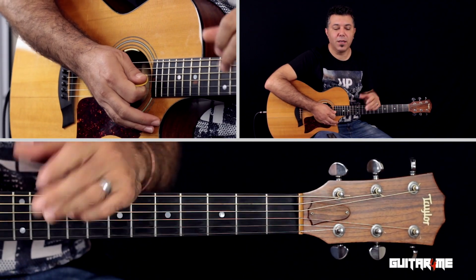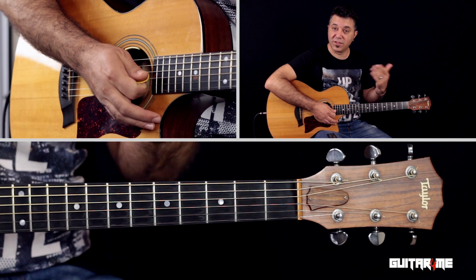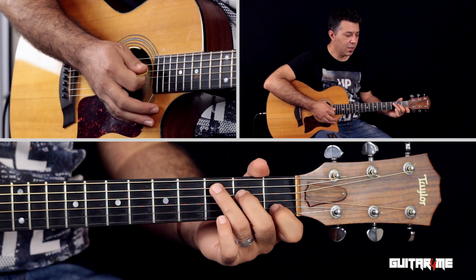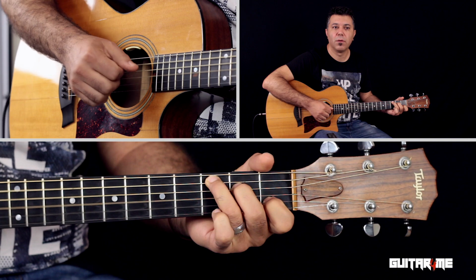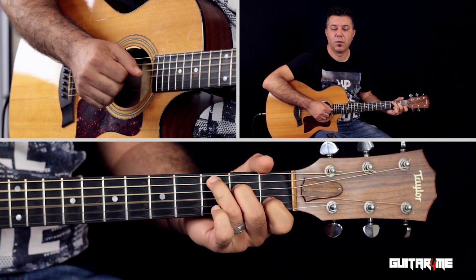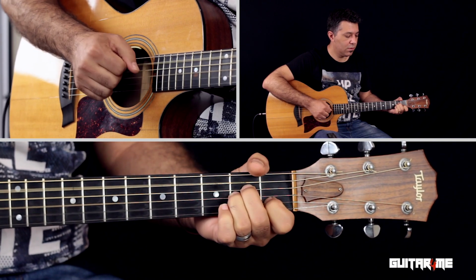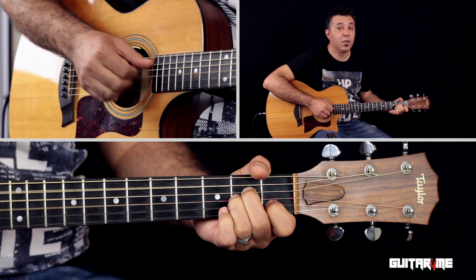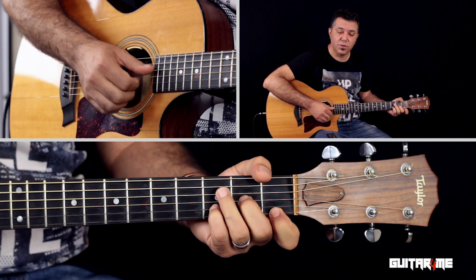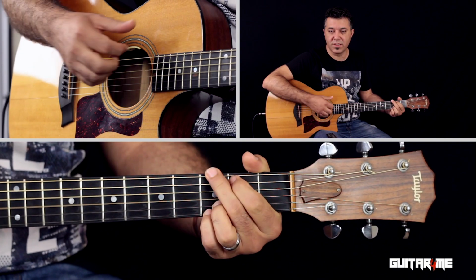Some other times, one chord will last 2 bars, like Stand By Me. Here we've got 2 bars. 1, 2, 3, 4. Now, this is 1 bar per chord.